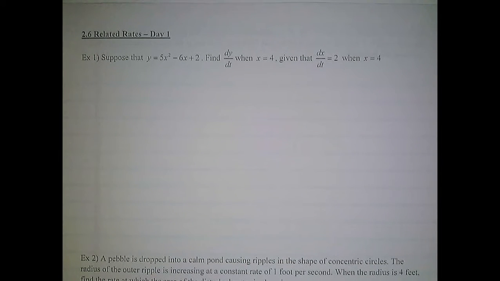So this video is related rates day one. Yesterday, we started looking at the idea of finding the rate of change of y with respect to t in terms of x with respect to t. So this idea of differentiating with respect to some other variable. And we talked about how we could express dy dt in terms of dx dt.